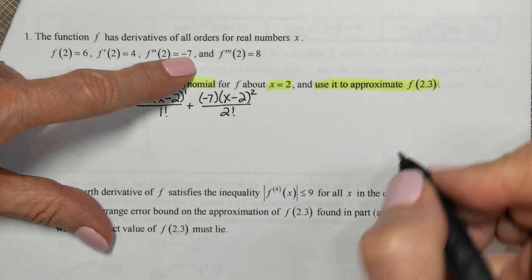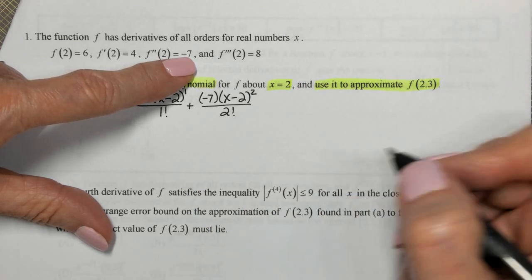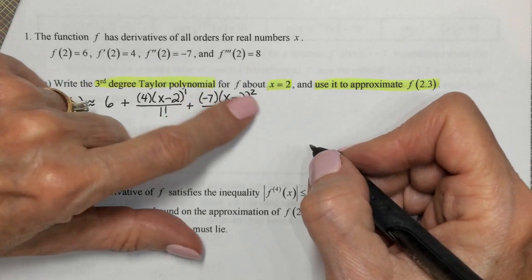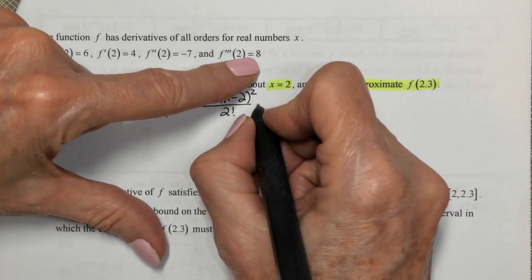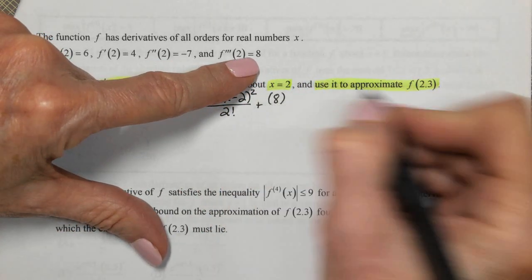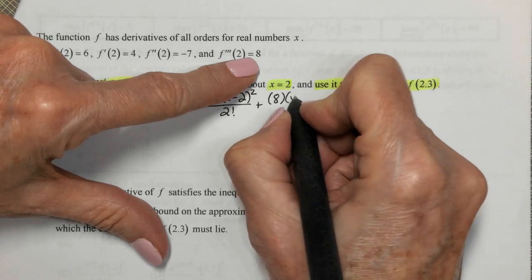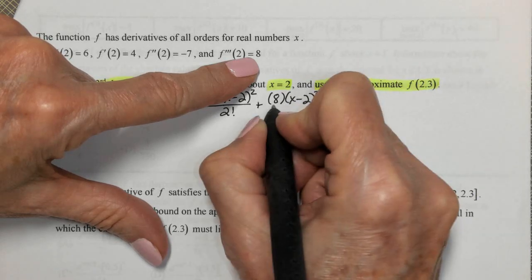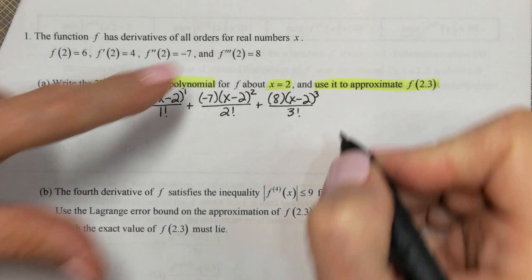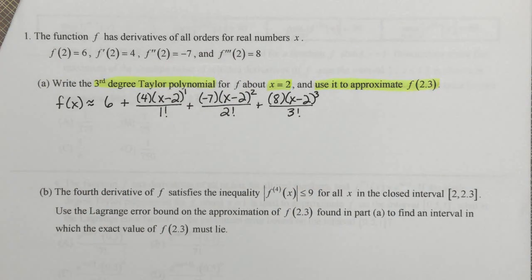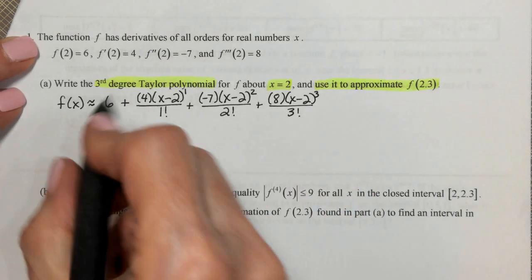Including the error. That's the good thing about this, including the error. The error will also have this form. Okay. 8, the third derivative, times x minus c to the third power divided by 3 factorial. And that is the third degree Taylor polynomial for f about x equals 2. Now we're going to use that to approximate f of 2.3.